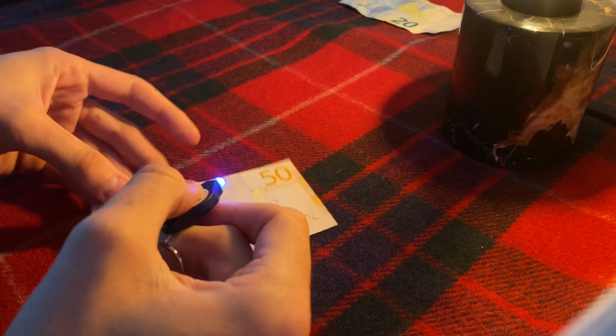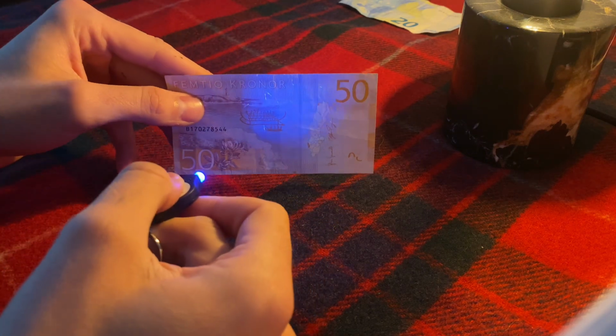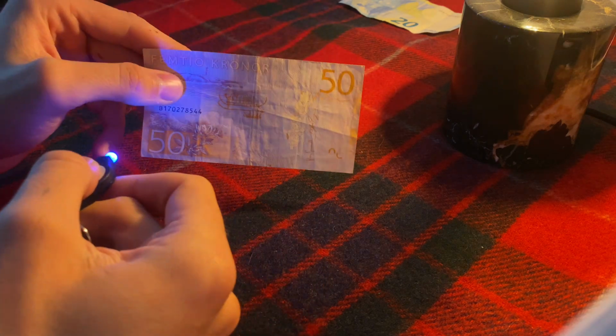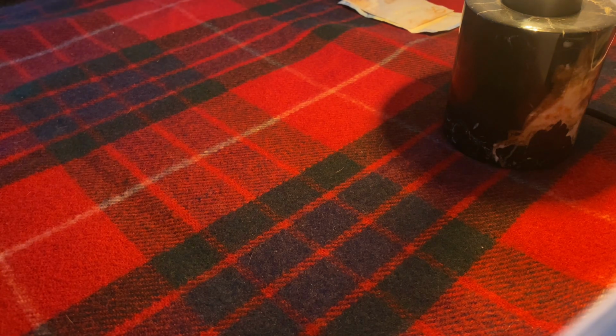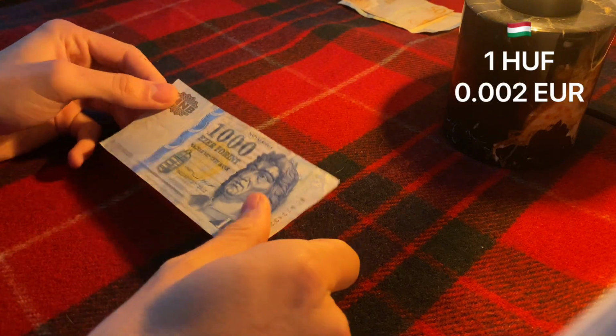In the back, we also have some specks of fluorescent material. Great. So now let's go on with some money from Hungary.